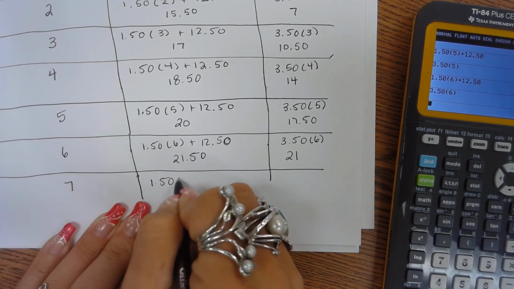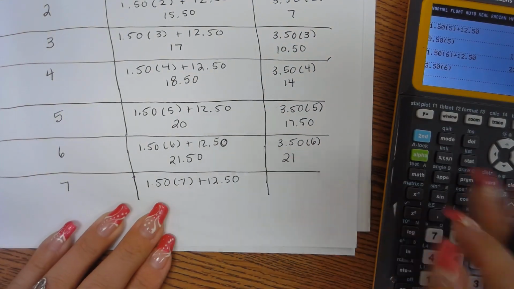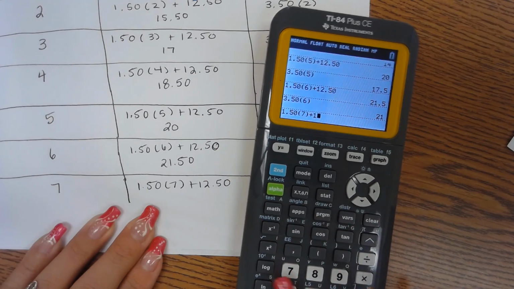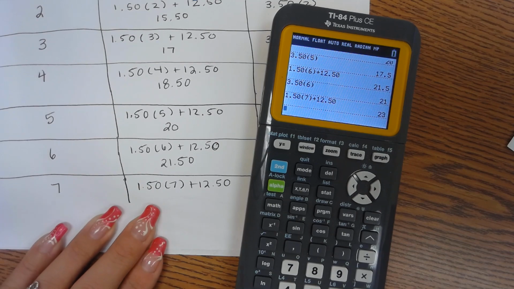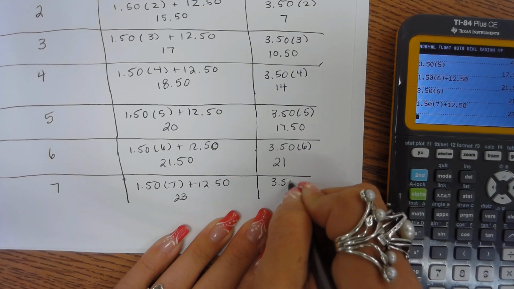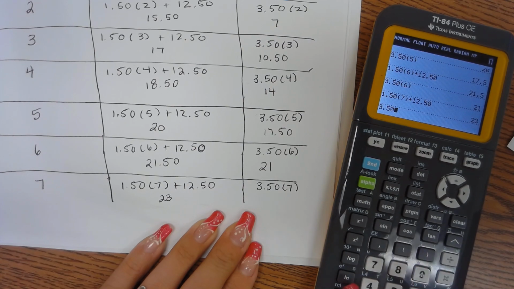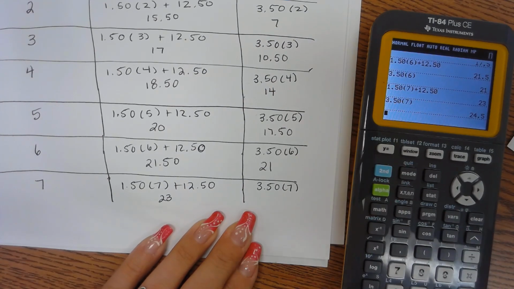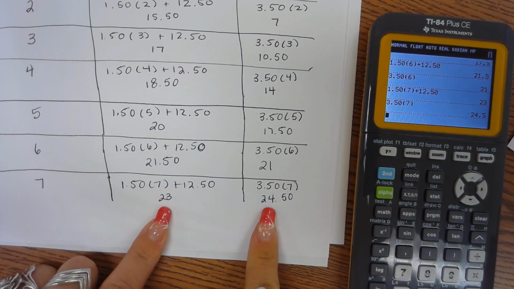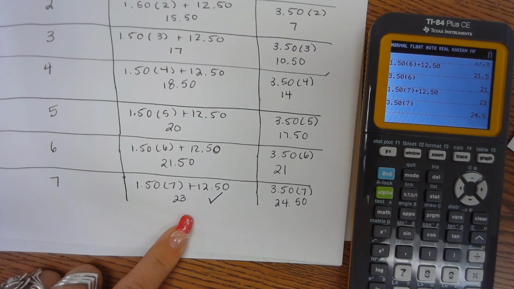So $1.50 times 7 plus $12.50. Putting it into our calculator, we get $23. And we have $3.50 times 7 movies, and it is $24.50. Is $23 better than $24.50? Yes, it is. So our first store has finally become the better deal.